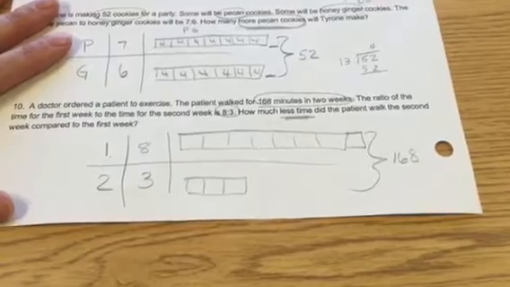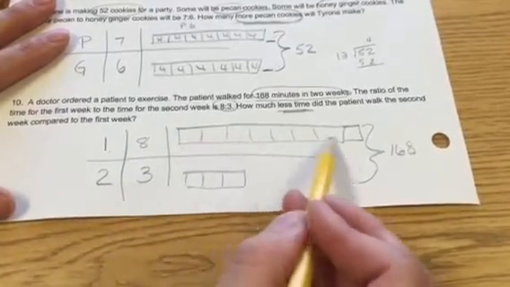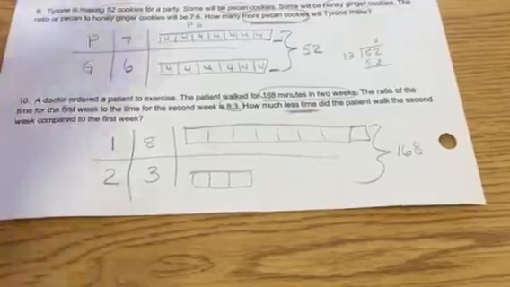Hopefully after all the other examples, you guys can figure out how you get the numbers to go in the boxes for this one. Hope this helps.